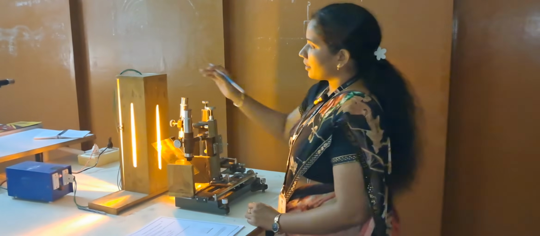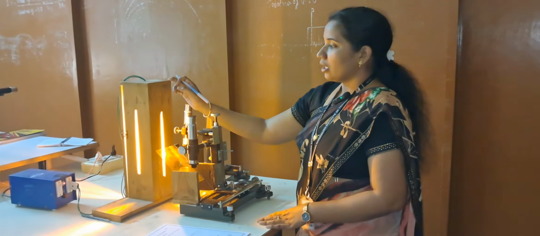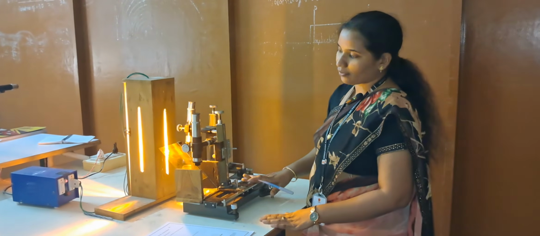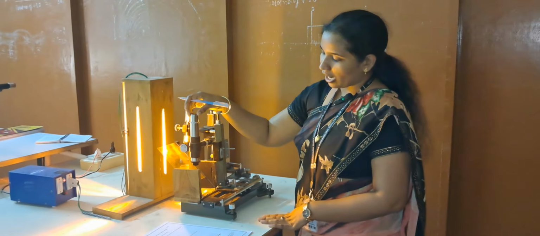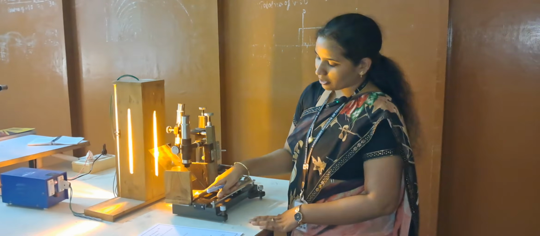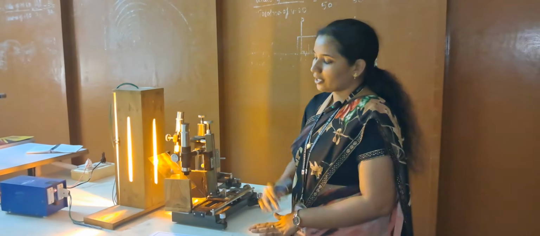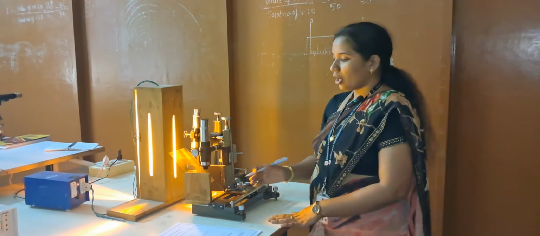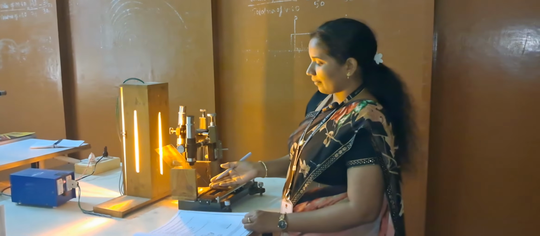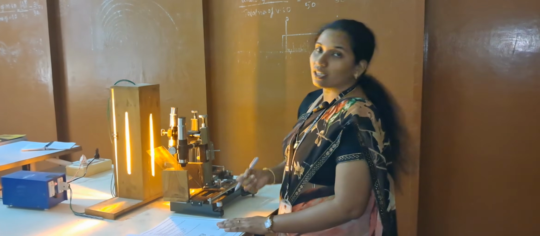So looking at the apparatus, this is the sodium vapor lamp, which is a monochromatic source. This entire apparatus is a traveling microscope. Here we have the telescope. Here we have the two glass plates, and then one glass plate which is inclined at 45 degrees. Now, in order to find out the thickness of the given thin wire, we have a thin wire here. You can take any thin object.